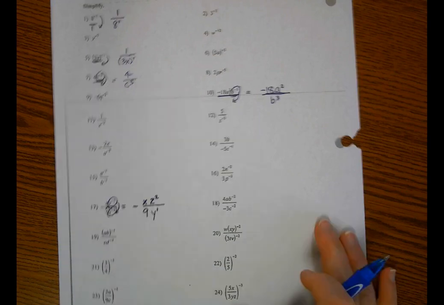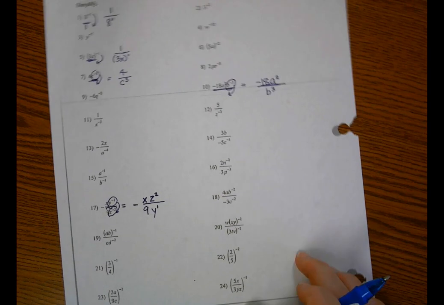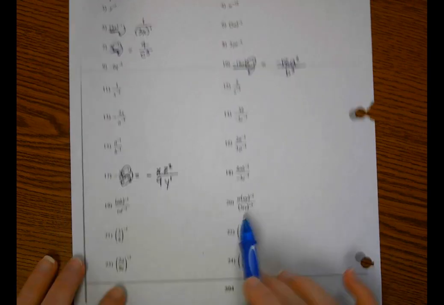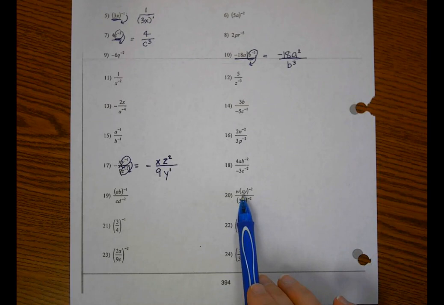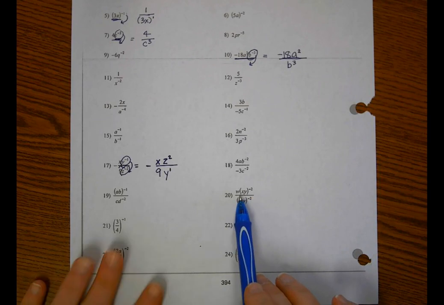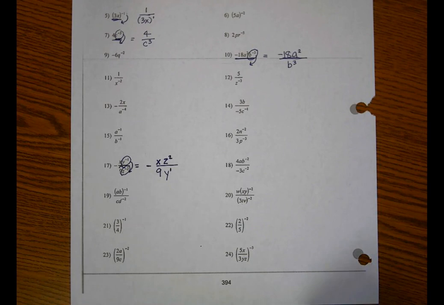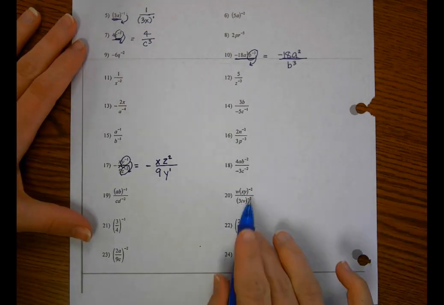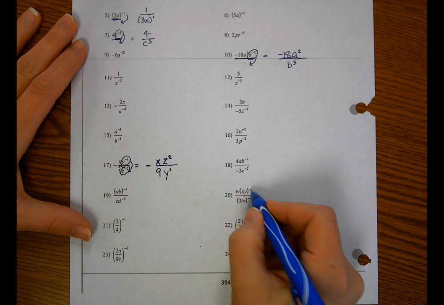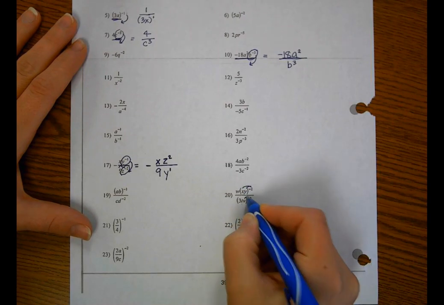So if we look at a couple more together just to make sure we're on the same page, if we look at number 20, there's kind of two ways that you can do this. You can treat this as an entity and move it together, or you can distribute all of your negatives first, whichever one you feel more comfortable with. Because there are so many parentheses, I'd probably distribute them all.